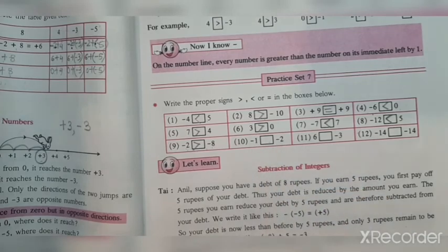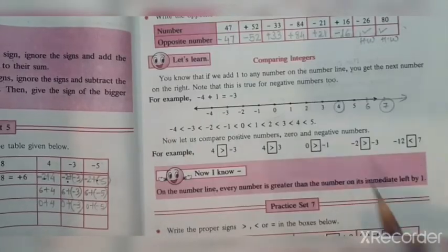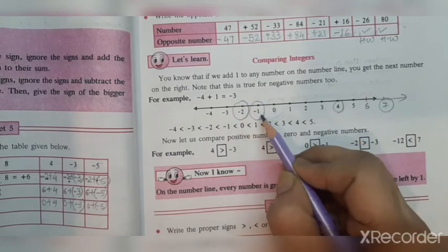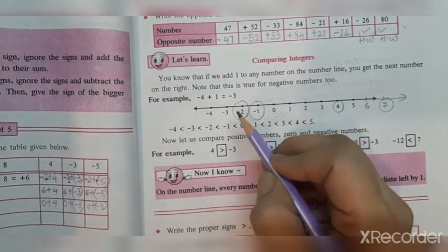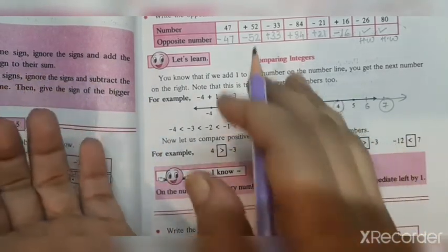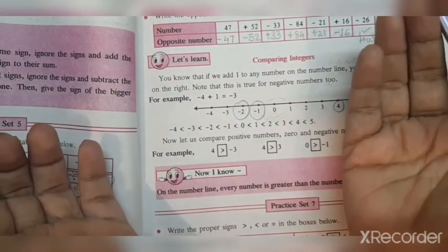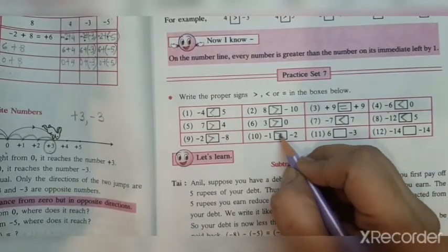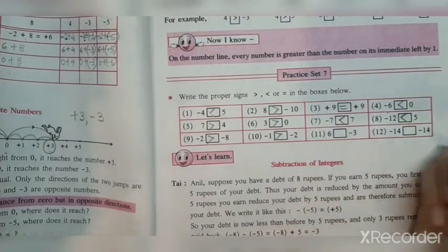Negative 1 and negative 2. Again, if I show you on the number line, both are negative, negative 1 and negative 2. Which is to the left? Negative 2 is to the left. And what is to the right? Negative 1. So the left one is smaller, the right one is greater. So here negative 1 is greater than negative 2.